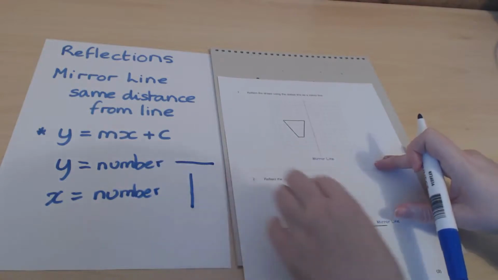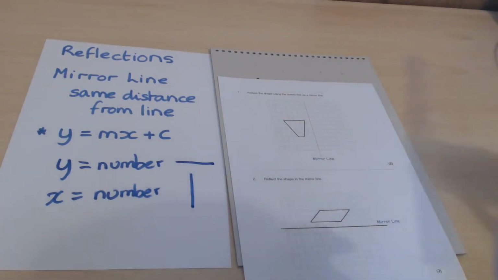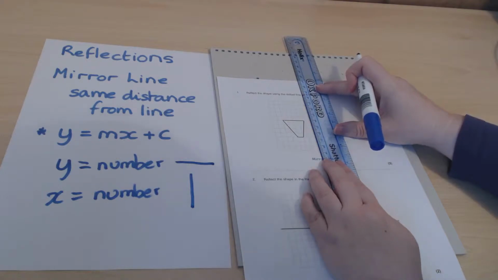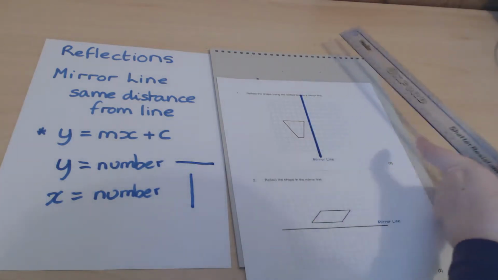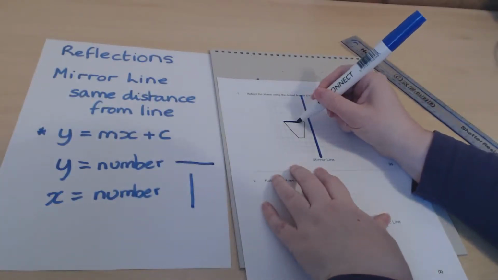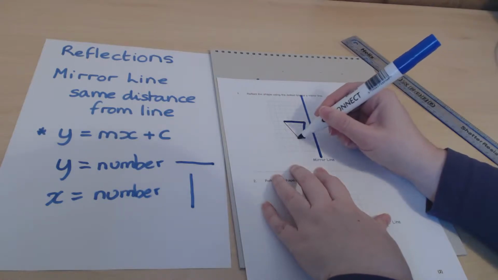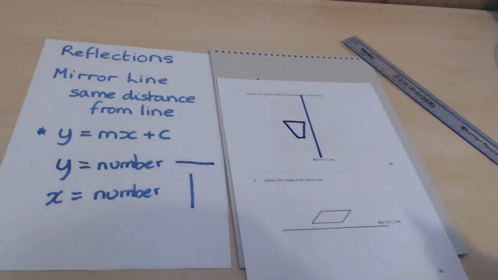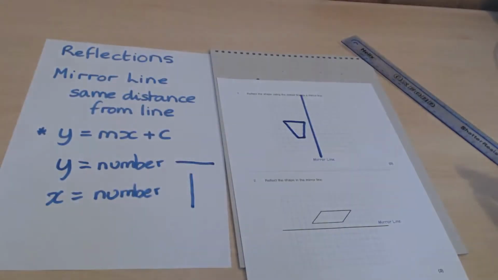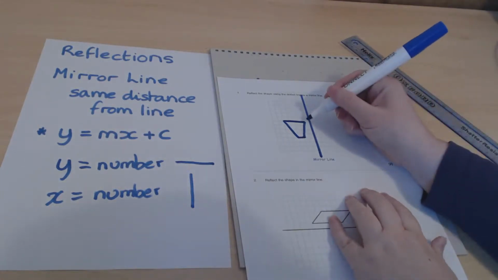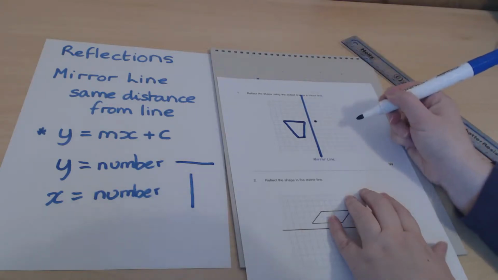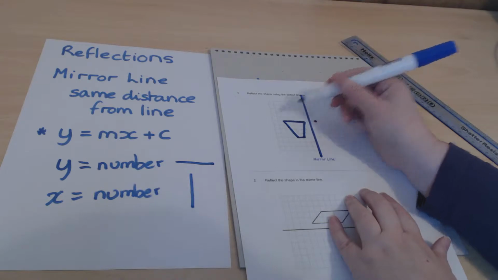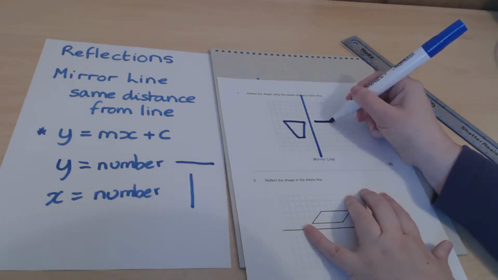So here we go. Here's our mirror line coming down through the middle. And the shape we've got here is a quadrilateral type shape. I'll just make it a bit darker so you can see it. Okay, so we literally have to flip it over the line, but make sure it's the same distance away from the line. So this point here is 1 square away from the line, so it needs to be 1 square over there. And then it's 1, 2, 3, 4 lines long, so we're going to draw it 4 lines long here.